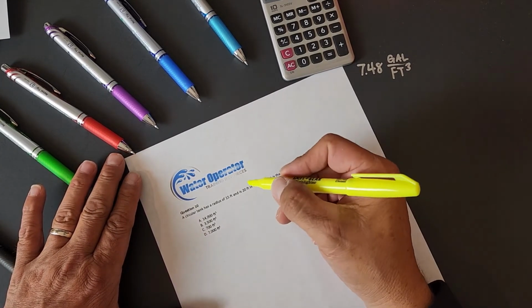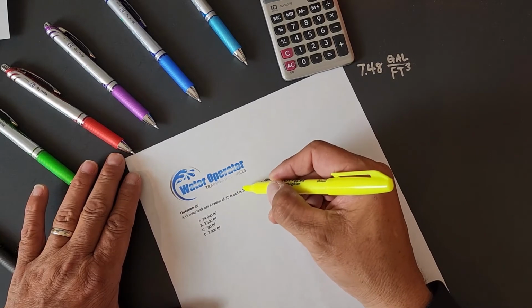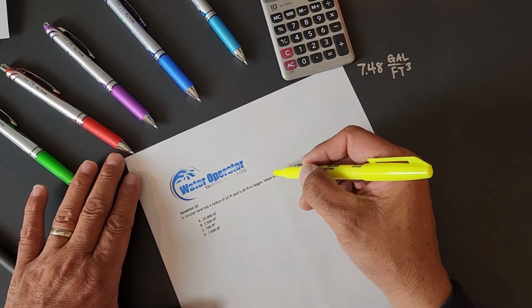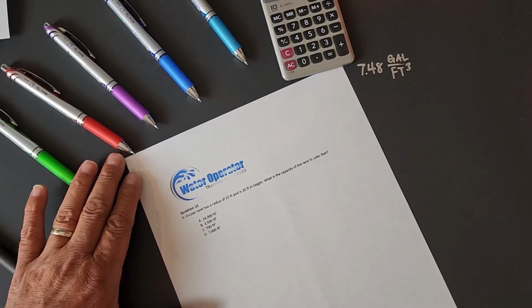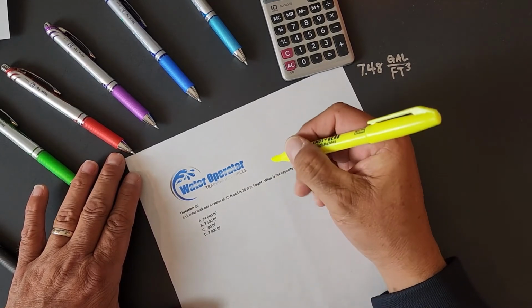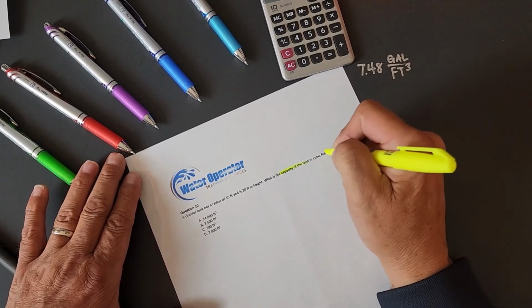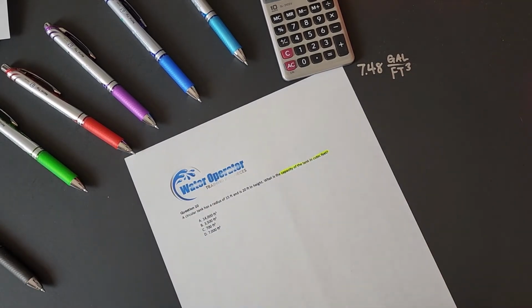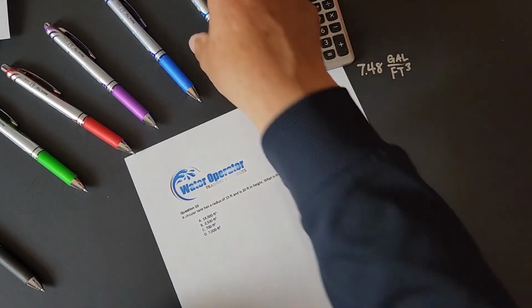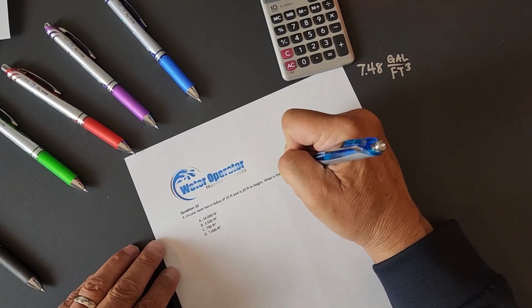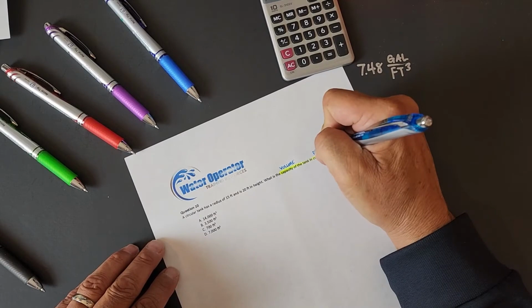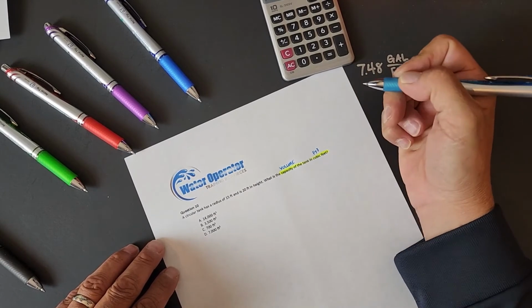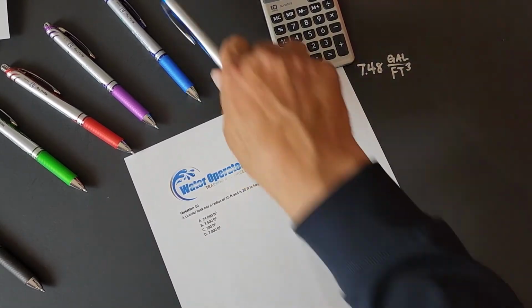A circular tank has a radius of 15 feet and is 20 feet in height. What is the capacity of the tank in cubic feet? Capacity is another word for volume. And cubic feet will be expressed as foot cubed.